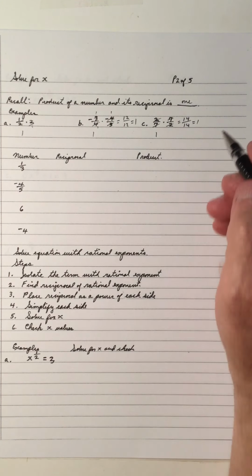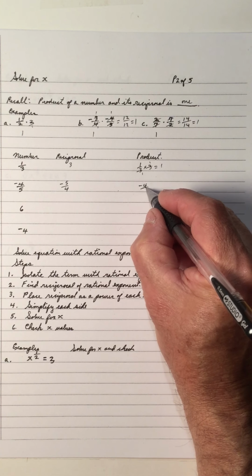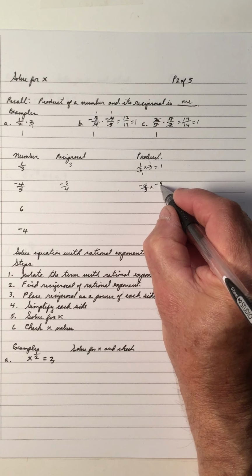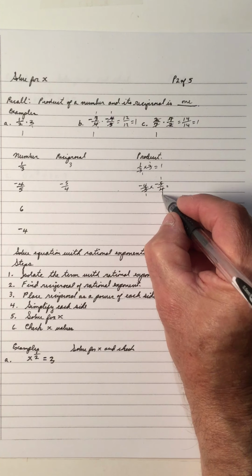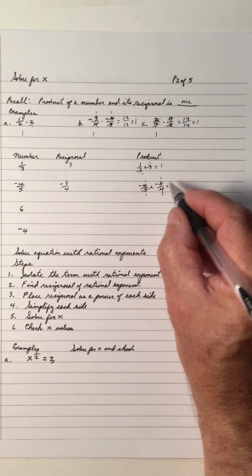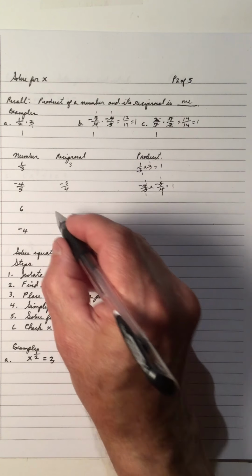A number 1/3, reciprocal is 3 over 1 or 3. So 1/3 times 3 equals, the 3's cancel, and we get a 1. Negative 4 over 5 times negative 5 over 4. And again, the negative times negative is a positive. The 5's cancel, the 4's cancel, and we get a 1. Or we could say we have a 20 over 20, which is 1.